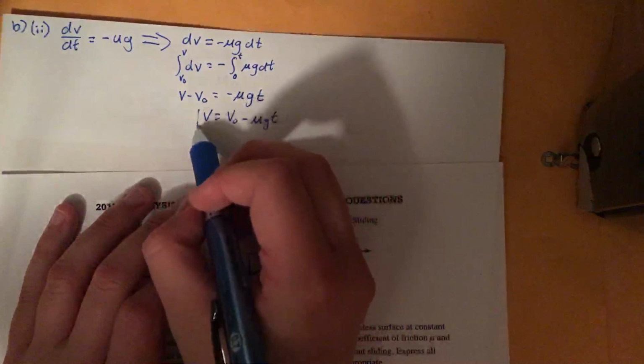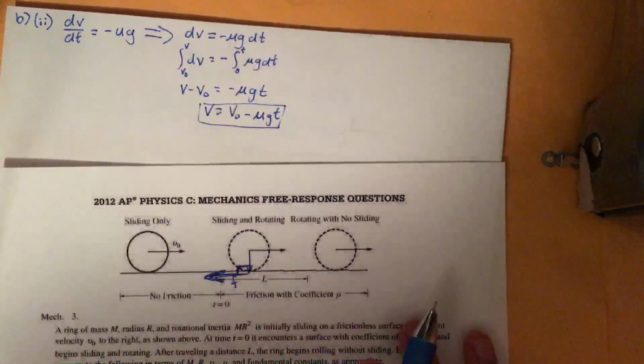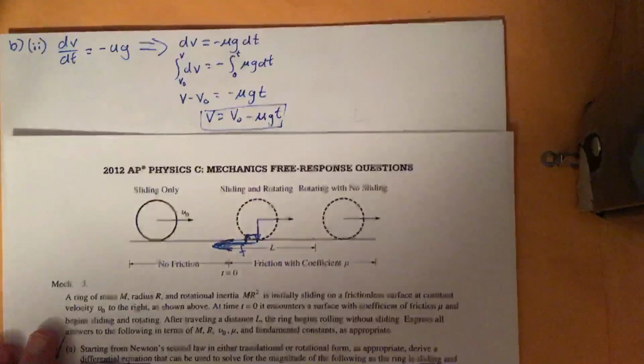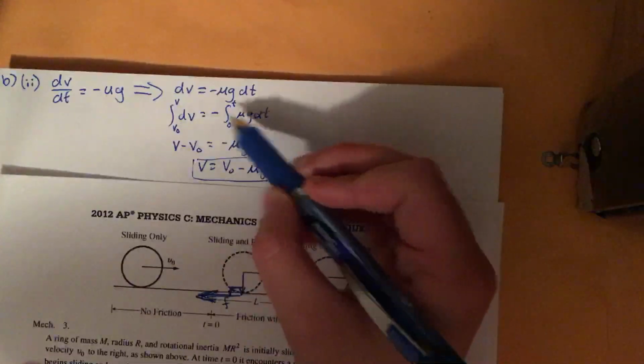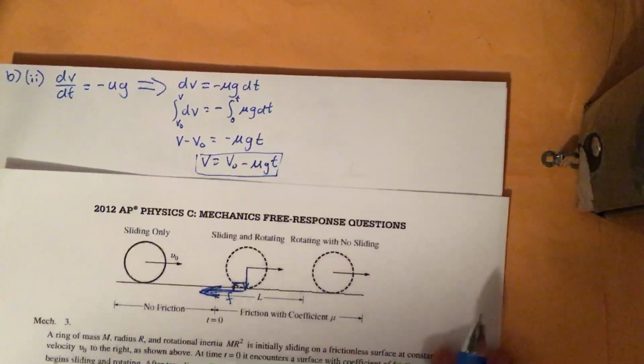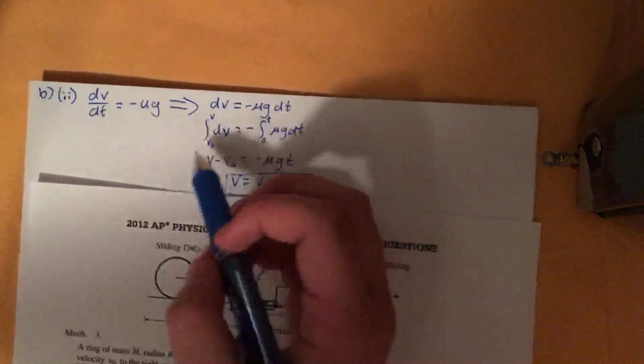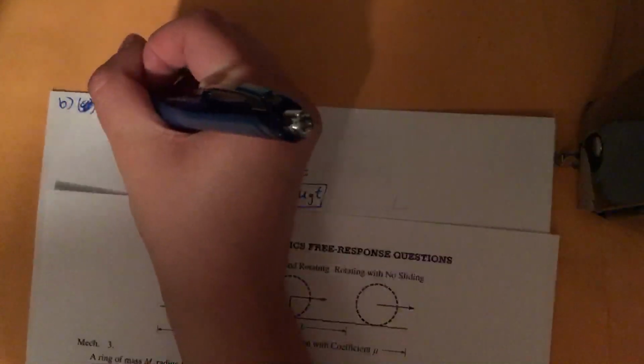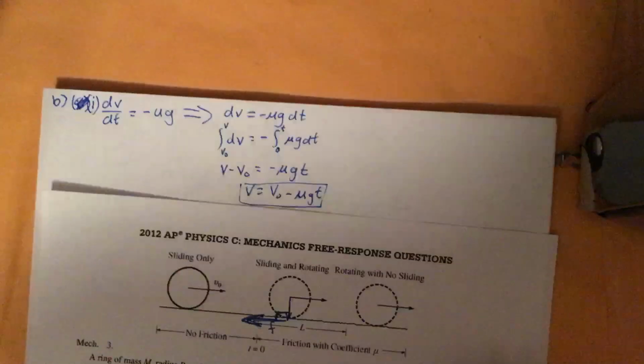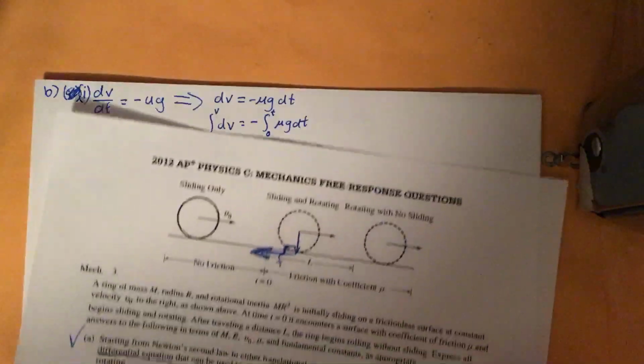Look at that. We're superstars. Wasn't too bad. That's integration. You did calculus. Good job. Oh, sorry. This was part 1 of B. Sorry, everyone.